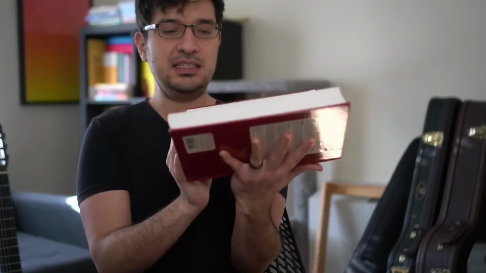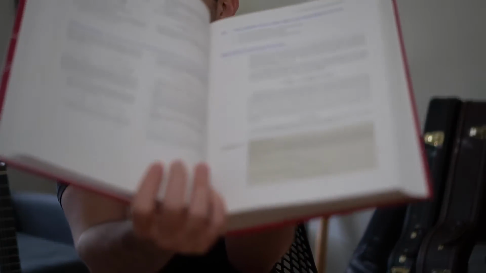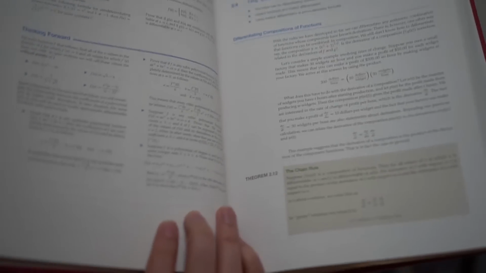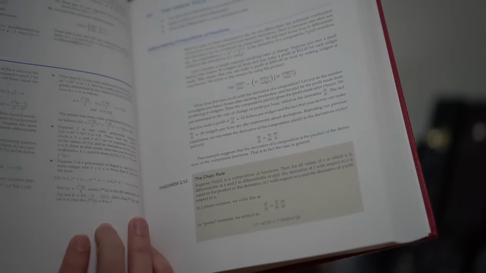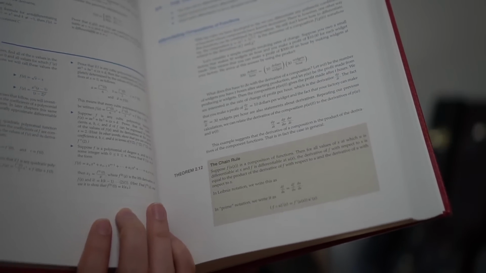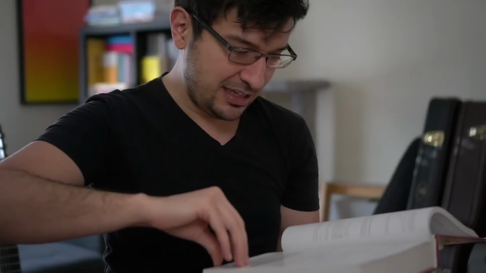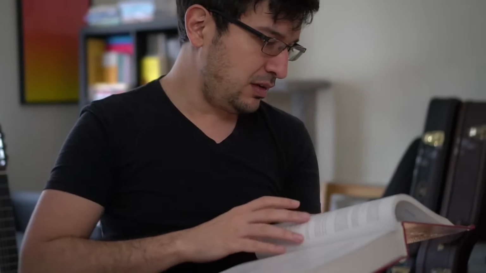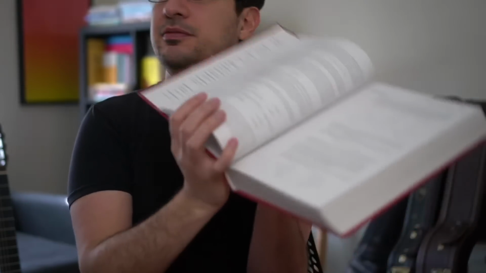It is relatively straight to the point, and it's presented in a modern mathematical organizational style, sort of like the Bourbaki style. Theorem 2.12, the chain rule. Theorem written in a nice colorful box, and then a proof.